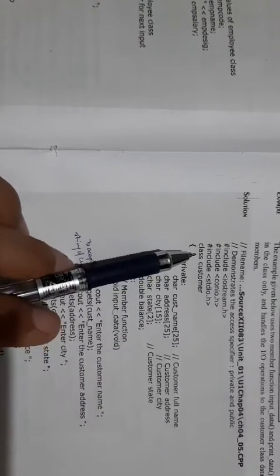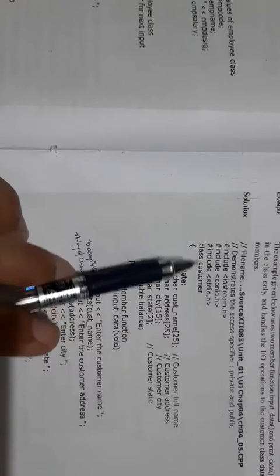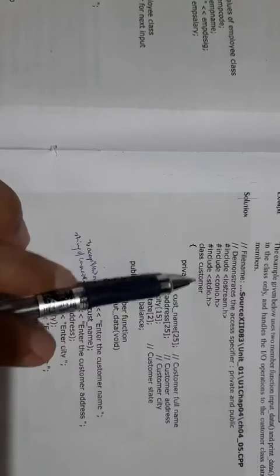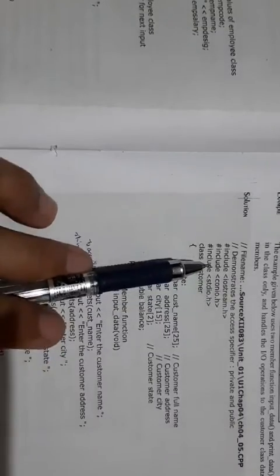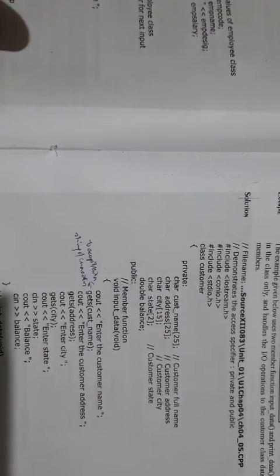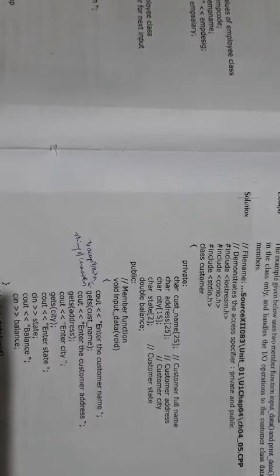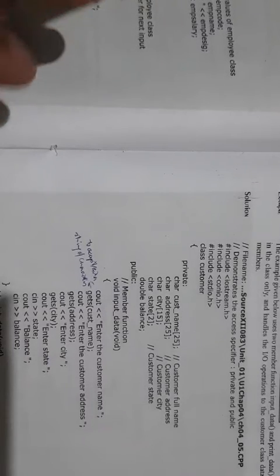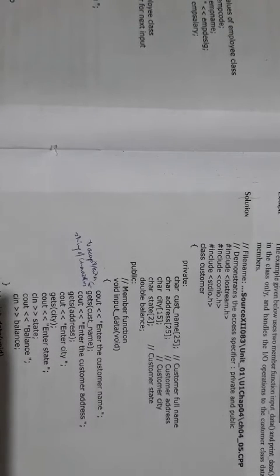Now we have a different class. Here class is the keyword. In the class definition we have a new class name, customer. Every class and object program that we have seen so far, you can relate to real world problems and create real world solutions.